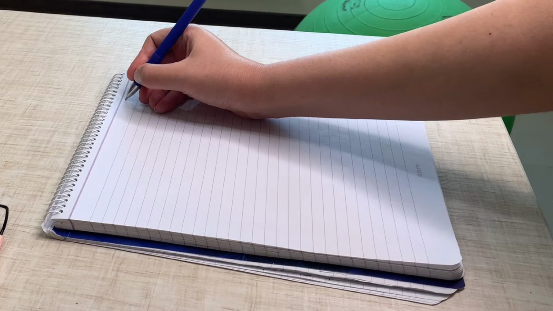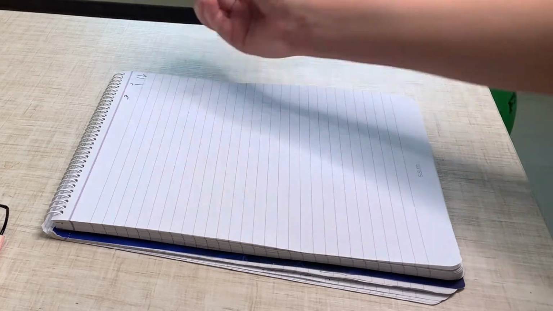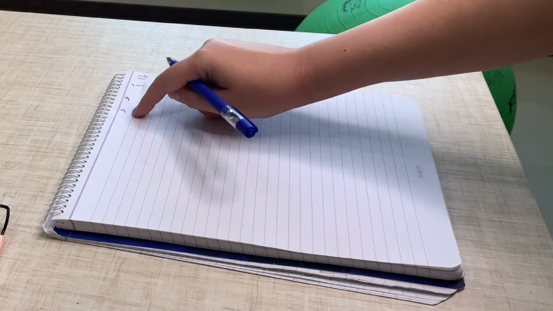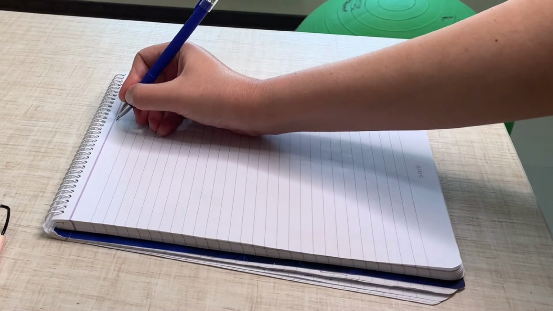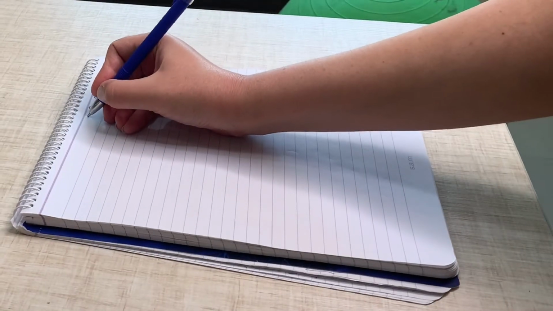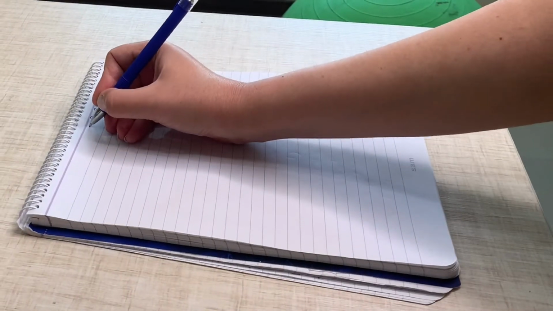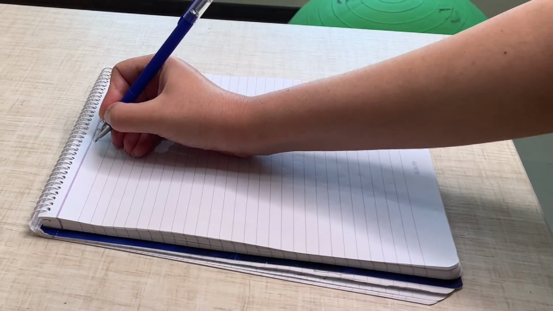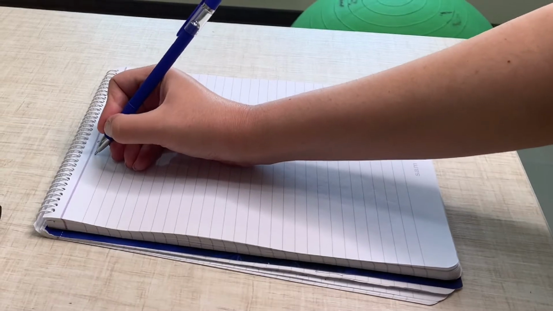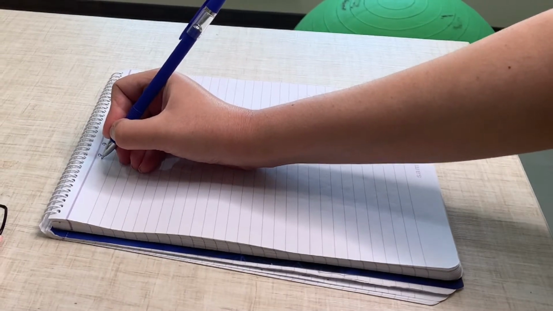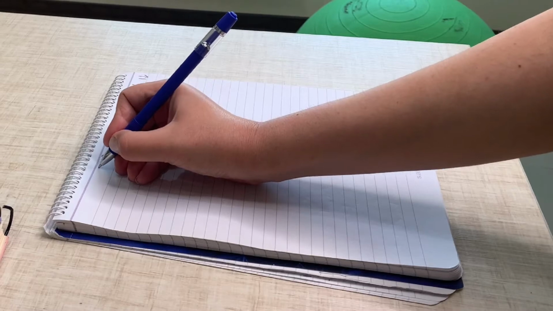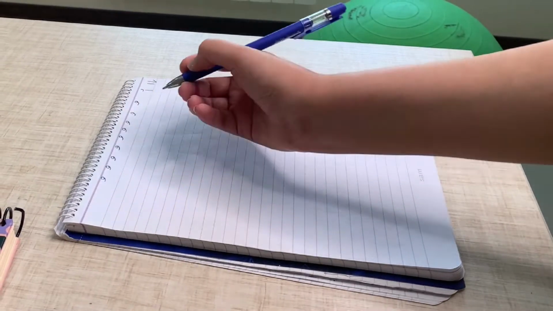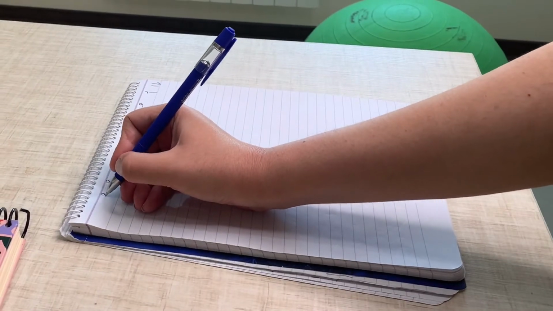It's a circle, and you give it a tail. Circle, give it a tail. Doing it slower: circle, goes around, and I'm going to give it a tail. Goes around, tail. Goes around, tail.